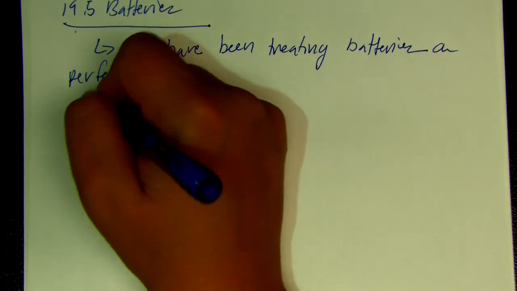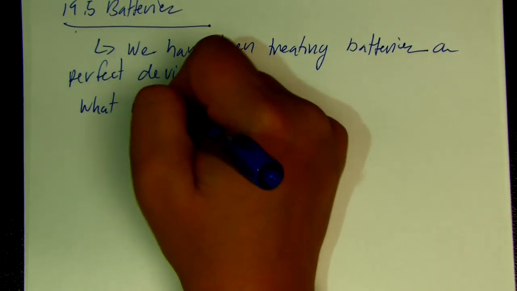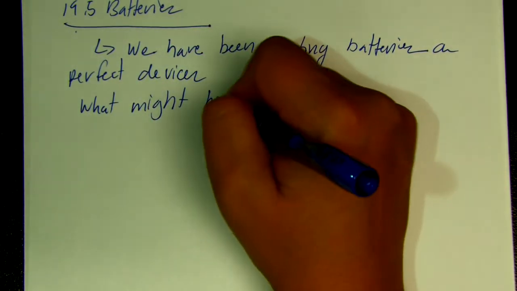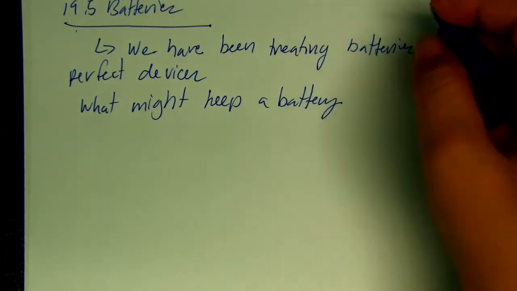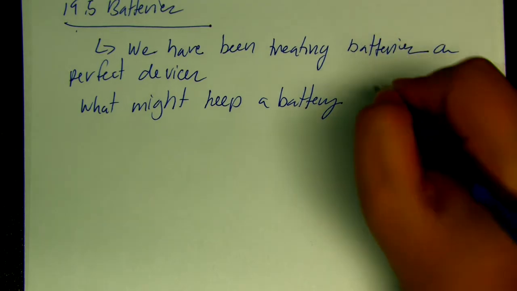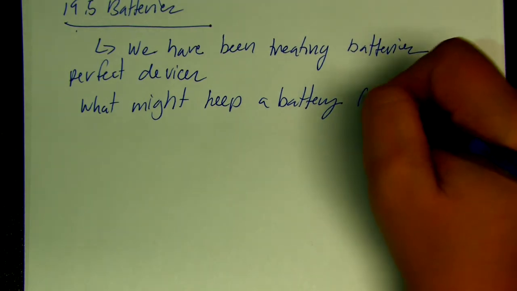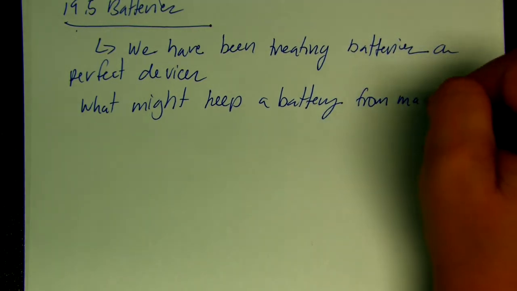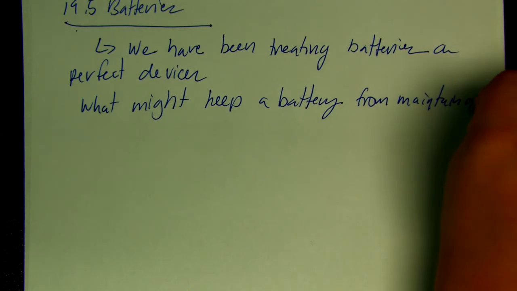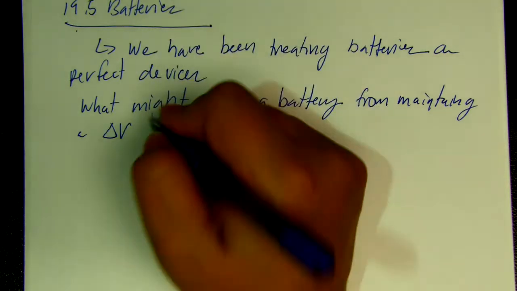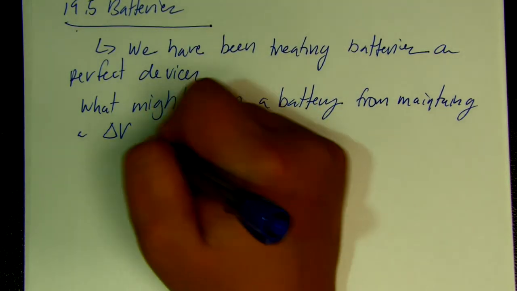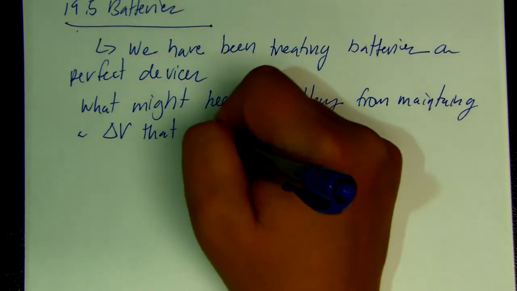So what might keep a battery from maintaining a delta V that is the same as EMF?